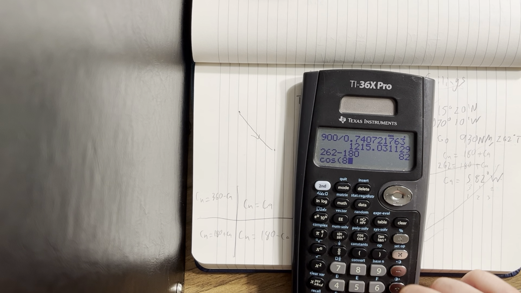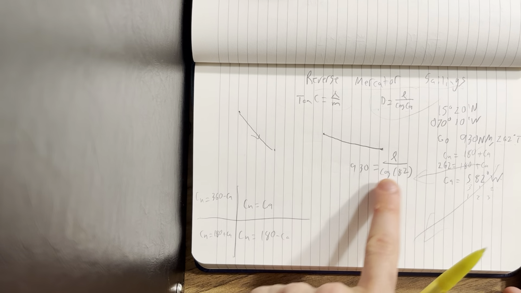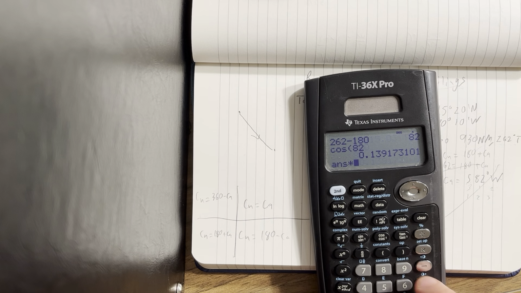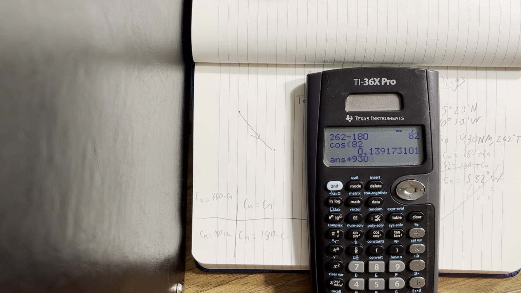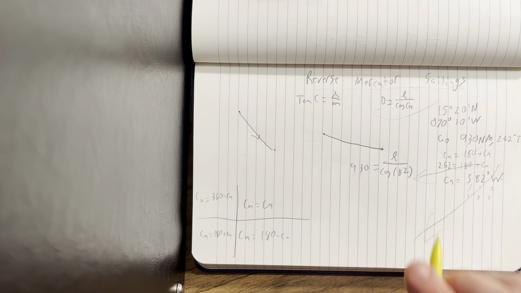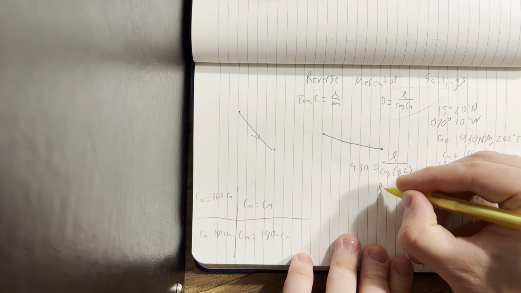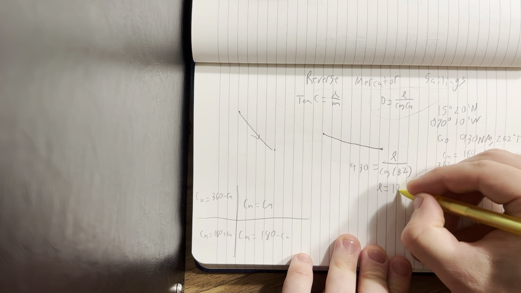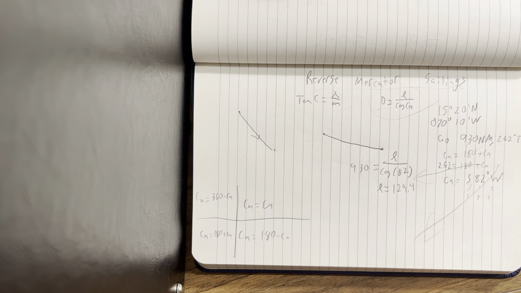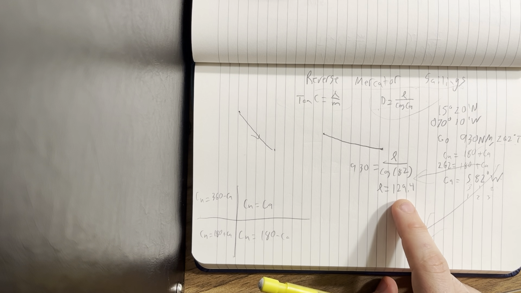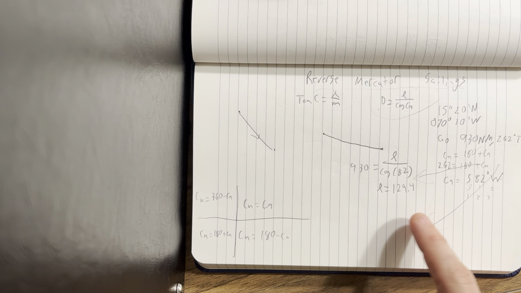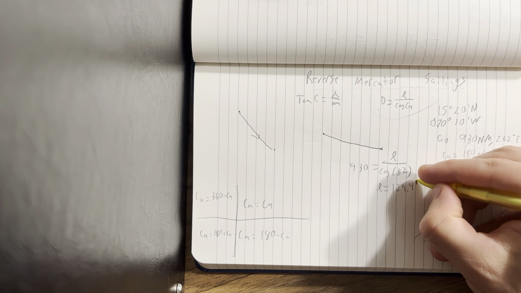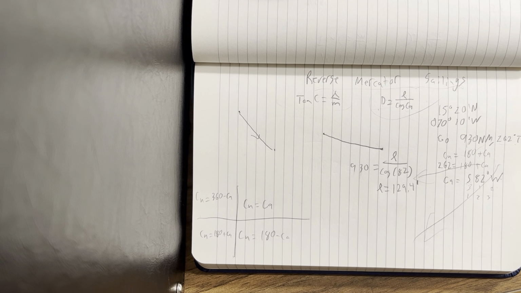Cosine of 82 times 930 equals our difference of latitude. So difference of latitude is equal to 129.4. What is the unit here? What's the unit we always use for DLAT? It's minutes. So our difference of latitude is 129.4 minutes.